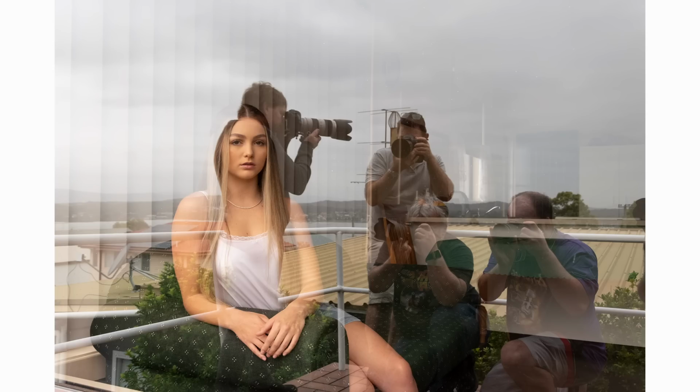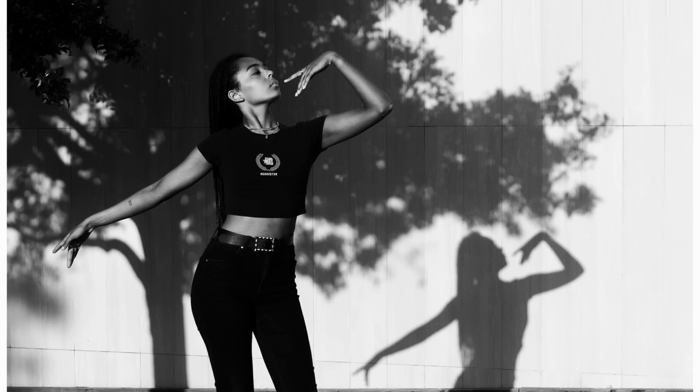So, be yourself. Don't follow the crowd. Do whatever you want to do to produce the images that you're after. Use small apertures. Use slow shutter speeds. Use high ISO. It's all up to you. All of these controls are there for us to use and to be creative with.